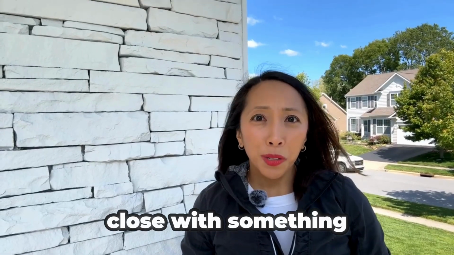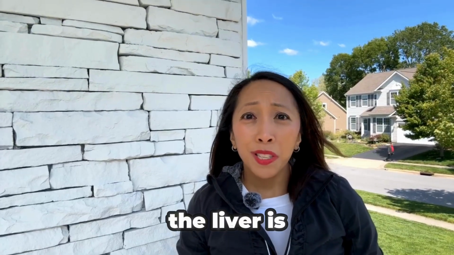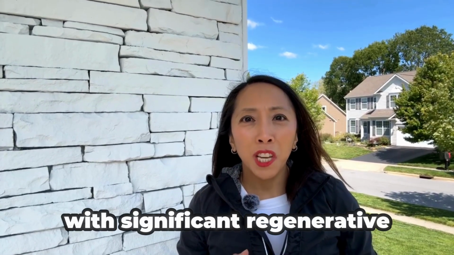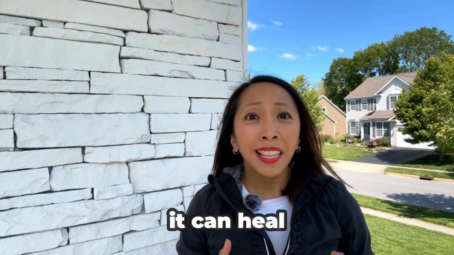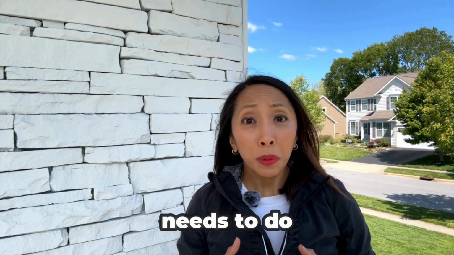I want to close with something I say to my patients regularly. The liver is one of the only organs in the human body with significant regenerative capacity. Given the right conditions, it can heal. It wants to heal. Your job is to give it the environment it needs to do that.